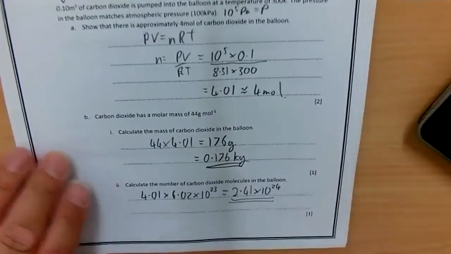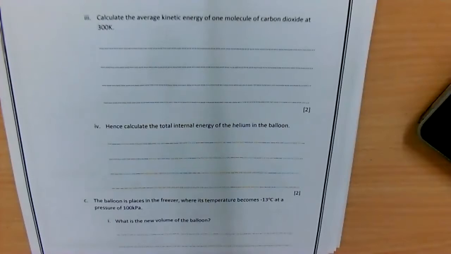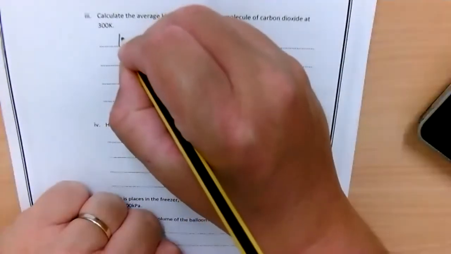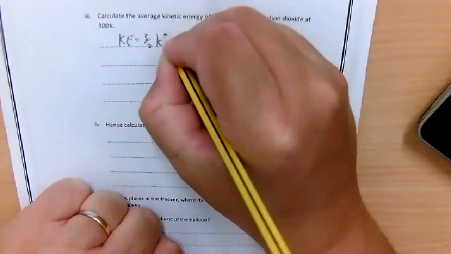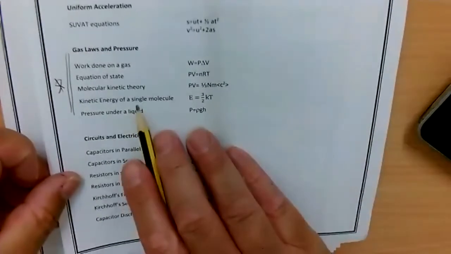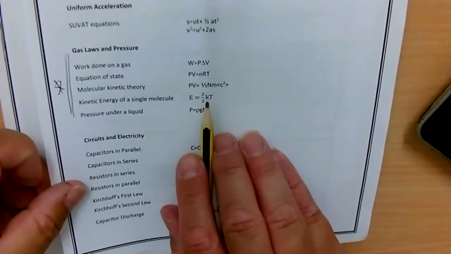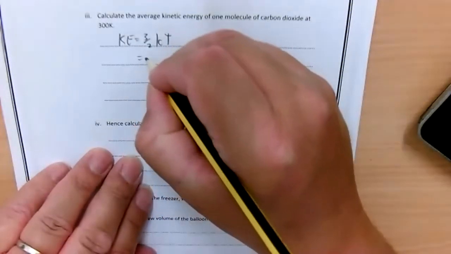The next step is to calculate the average kinetic energy of one molecule. To do that, use the Boltzmann equation. We know that the kinetic energy of one molecule, of one particle, is 3/2 kT. Now that actually tells you that formula here, okay? So the next one is to just do the calculation.